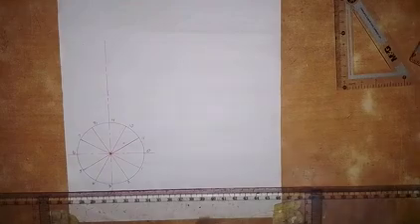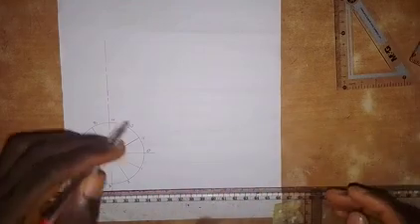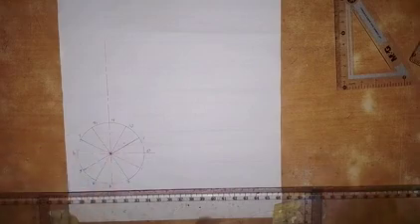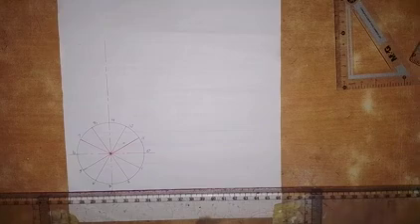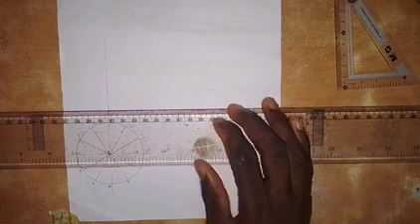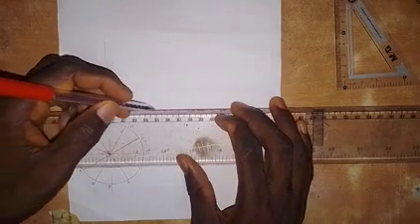Okay, so we are going to divide the circle into 12 equal parts. We have drawn the circle and divided it into 12 equal parts, numbered from 0 to 11. So there are 12 points on the circumference of the circle. Now we move up a little bit and we draw horizontal lines.